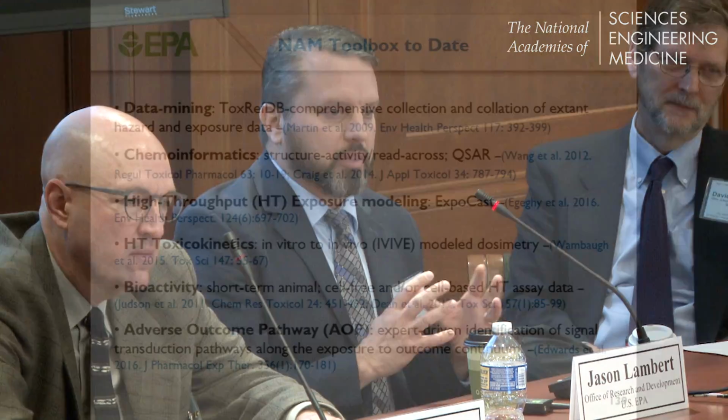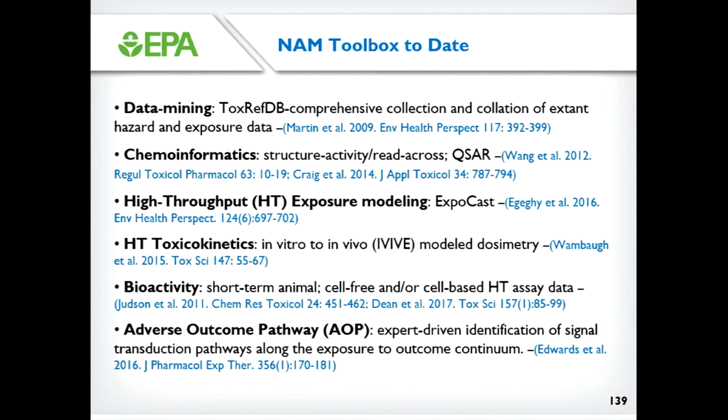They've done a lot of work, and much of what we've done has been based upon some of the framework, if you will, that our friends at P&G actually set up in the WU paper a long time ago. So the NAM toolbox, at least within our purview in ORD and CEA to date, and with our friends in the National Center for Computational Toxicology, includes the following. This is by no means comprehensive. It's just a snapshot of a lot of the things that we're looking at for application currently.